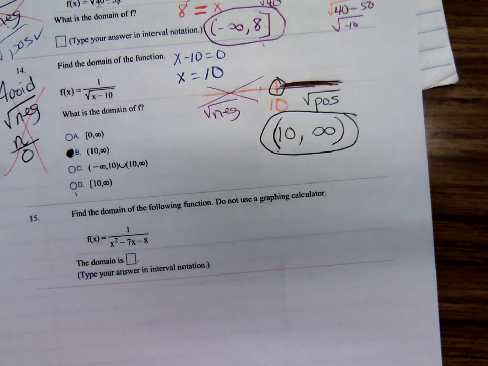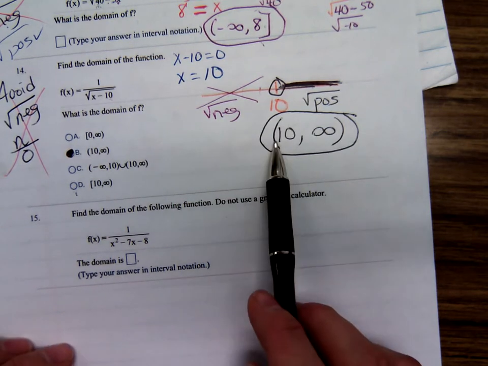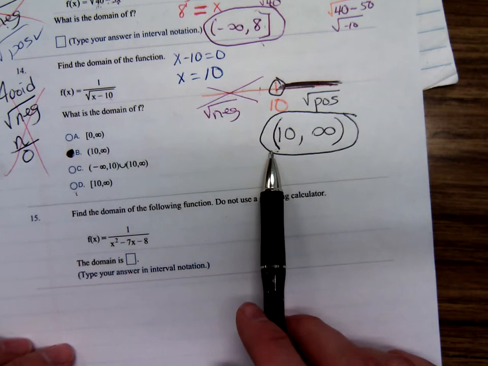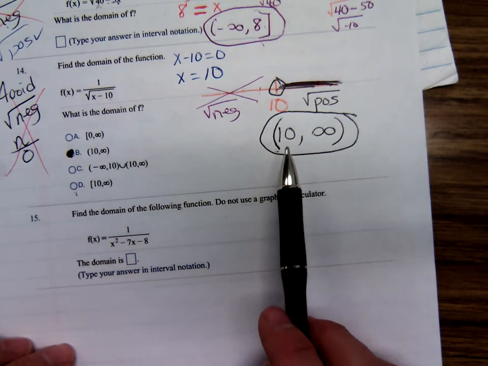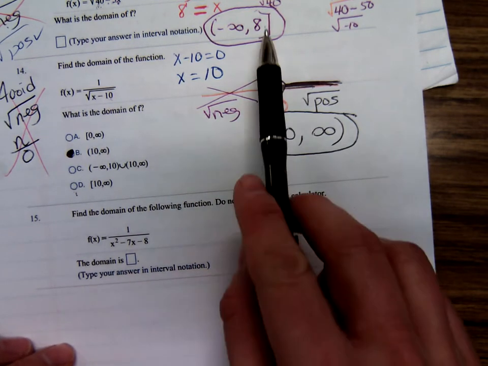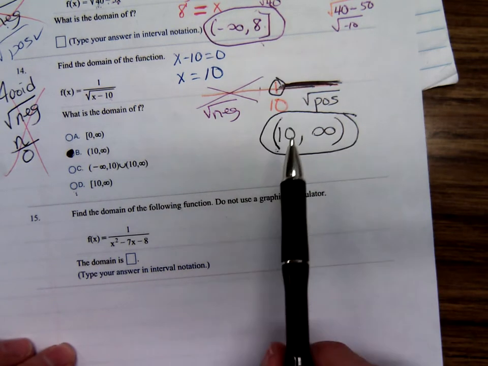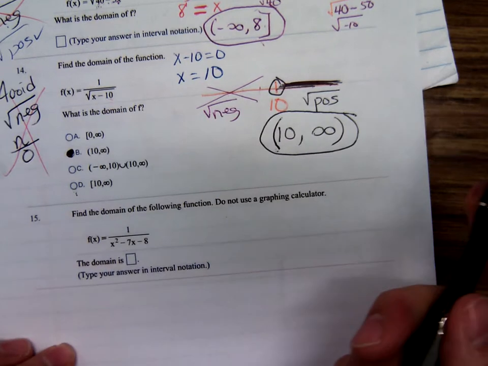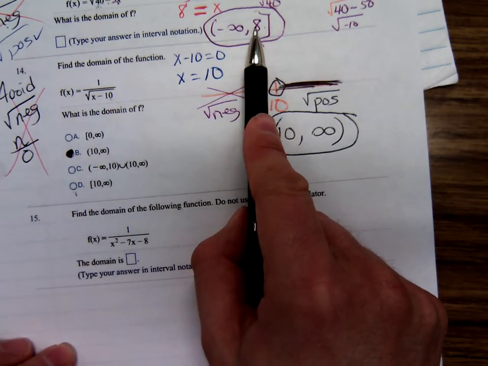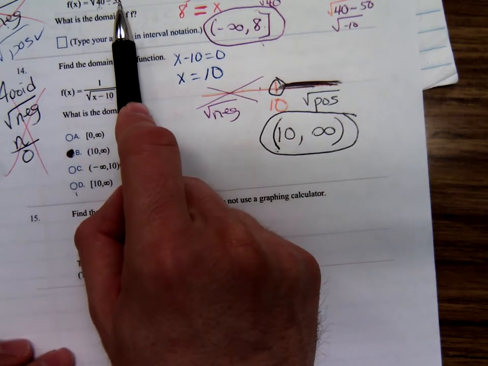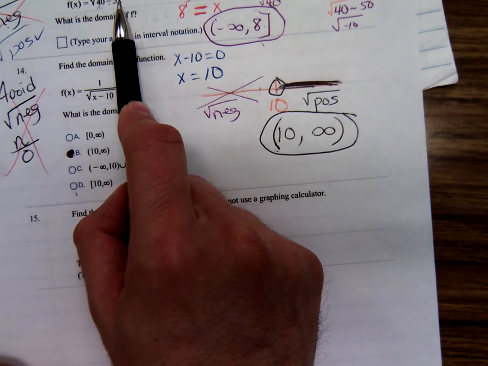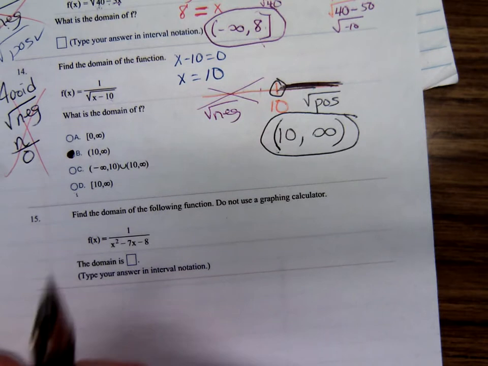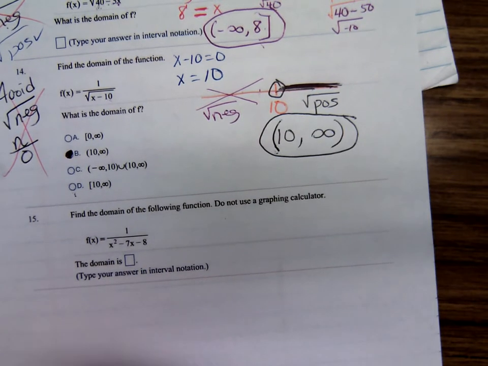Any questions there? Why we're putting parentheses here and brackets up there: the parentheses is saying you can't plug a 10 in, you'd get 1 over 0. The bracket is saying, yeah, you can plug an 8 in because 40 minus 40 is 0. The square root of 0 is 0. Take your calculator and try the square root of 0. It'll let you do that. It won't let you do 1 over the square root of 0.